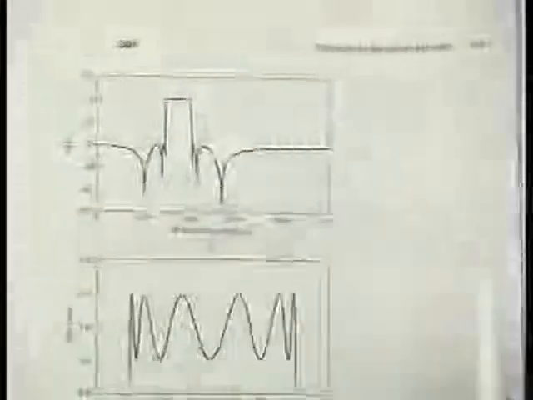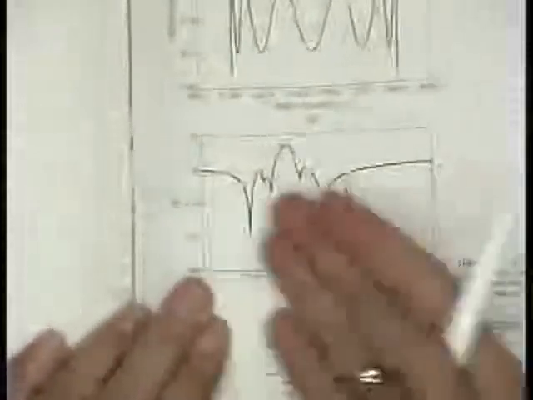Compare this with that. So 16-bit quantization coefficients for direct form 2 really messed up your frequency response in a big way. Here, this thing exceeds 0 dB. It hits 0 dB and it looks something like that.